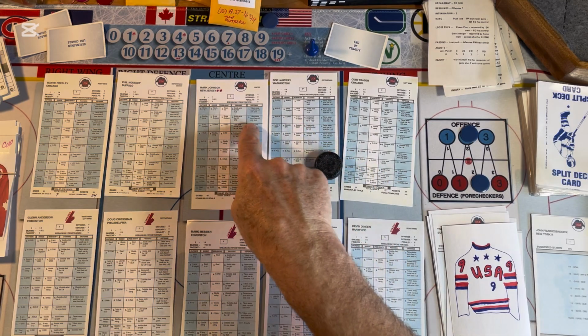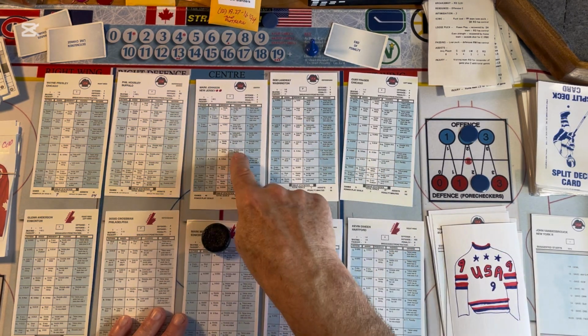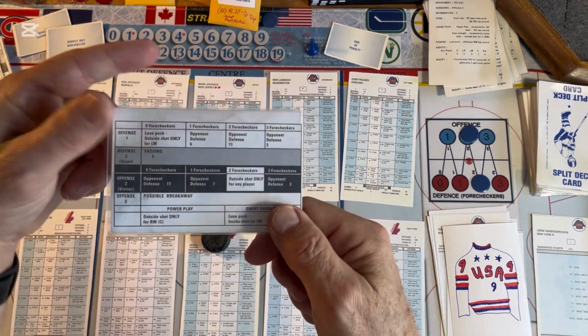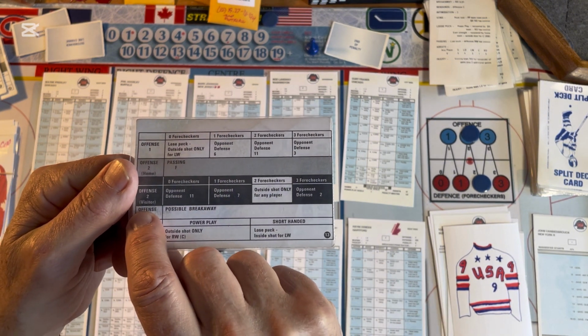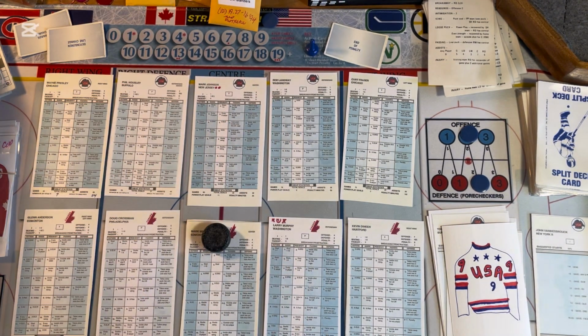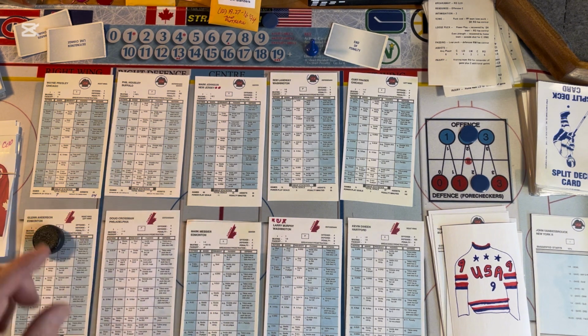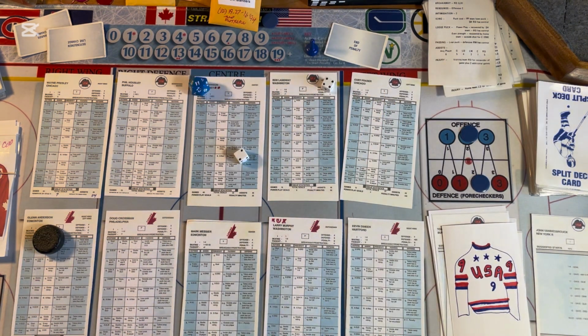And we have a 3-4-2. We're going to give it to Mark Messier. Johnson's just a 2 on defense. Here comes Canada. Outside shot only for any player. We're playing offense 2 visitor against 2 forecheckers. Outside shot only. This one has got to go to Glenn Anderson. It's a shot by Anderson. He has to take it. It's a 6. Goes over the right winger.